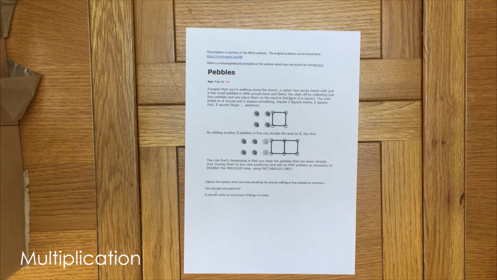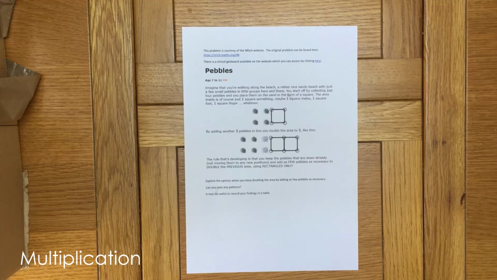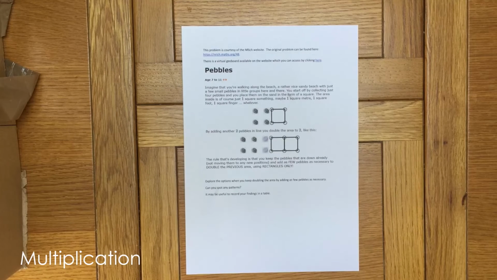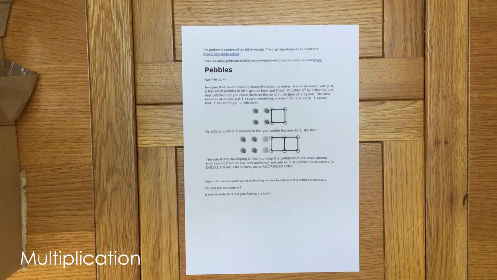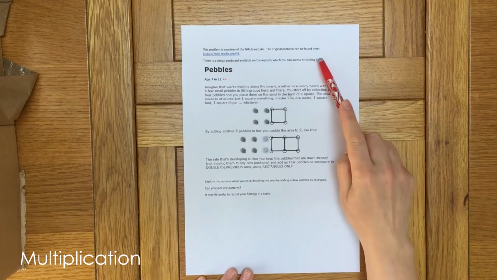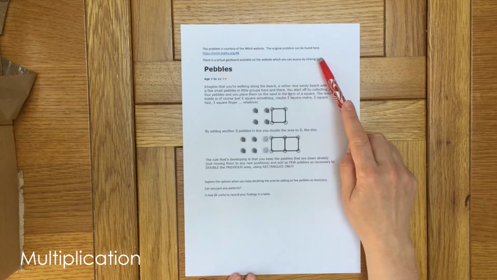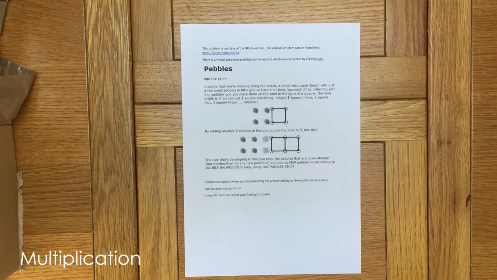This is your challenge for today. This challenge is from the Enrich website. So I've put the link there to the problem online if you want to have a look at it there. There is also a virtual geoboard available. If you go to the website, or if you've got the PowerPoint presentation, you can click there to find it.